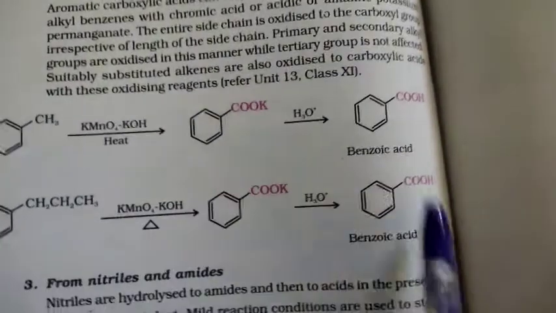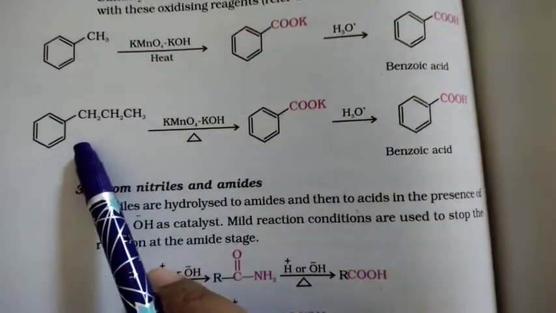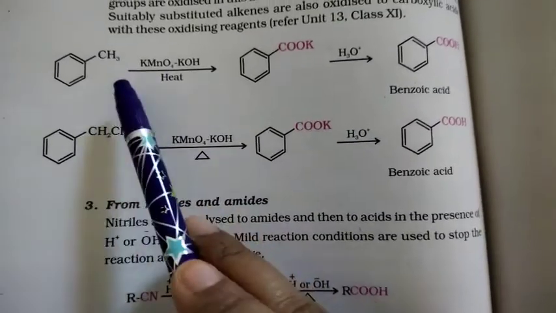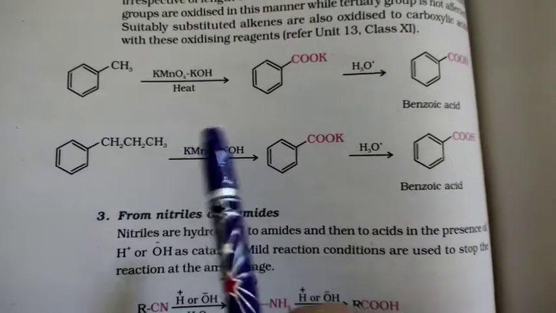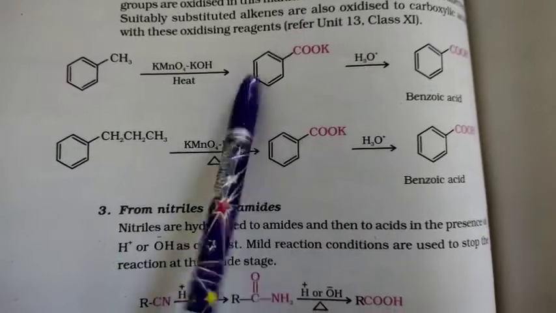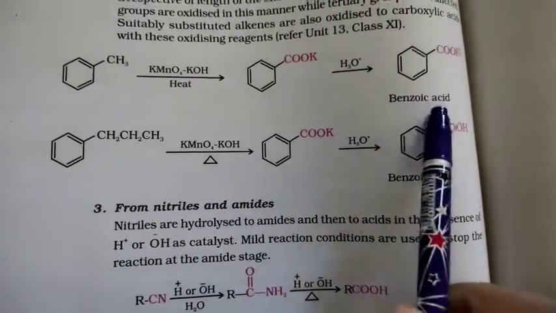Here also the same procedure is followed. Whether you take this or this, it will form benzoic acid only. Whether it is a short chain or a long chain, it will give only one product, the same product, benzoic acid.